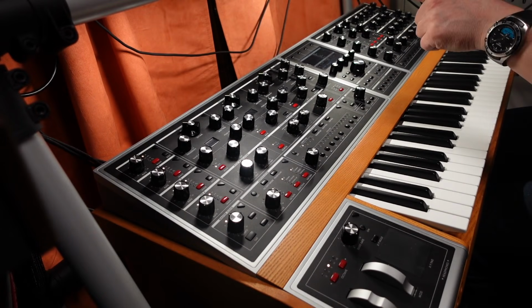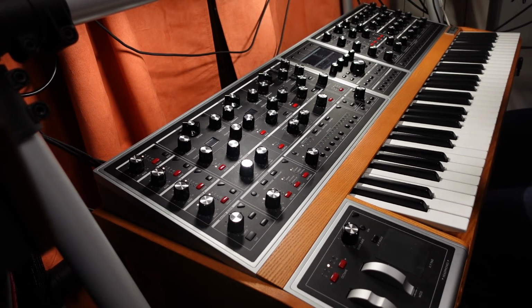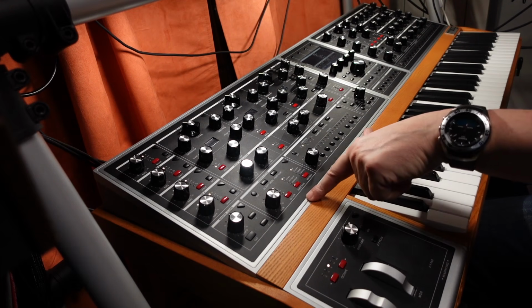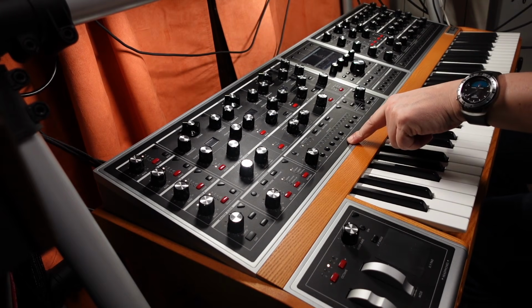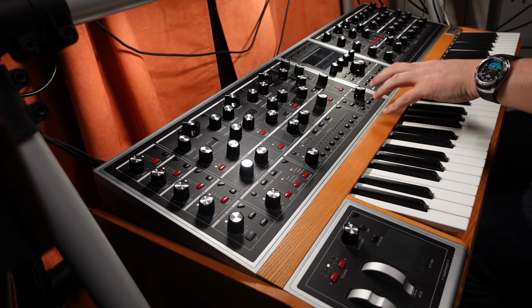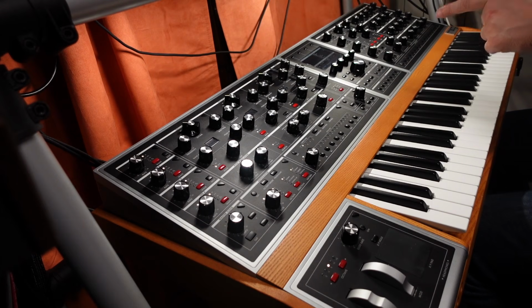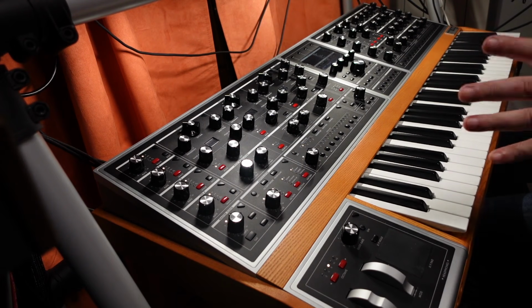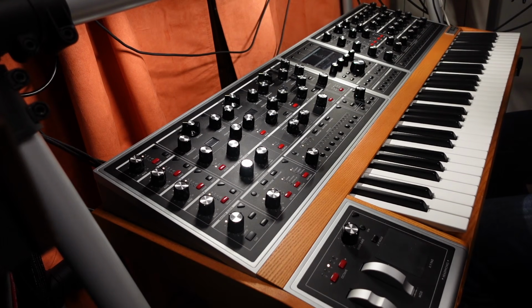We have an external input, even if it's not working very good, a powerful arpeggiator, powerful step sequencer, chord function, hold function, mono, unison, a very powerful modulation matrix, and moreover the Moog One is 3-part timbral, so it means that you have 3 synthesizers in one.